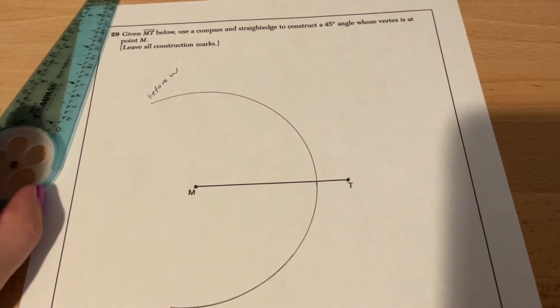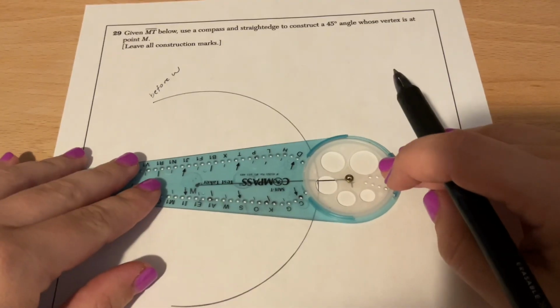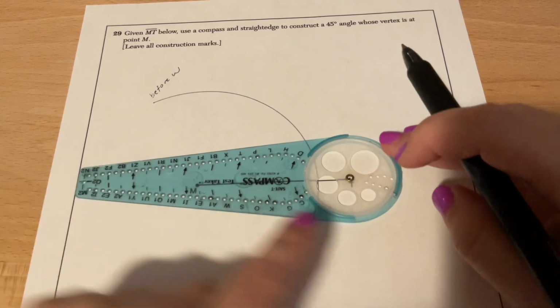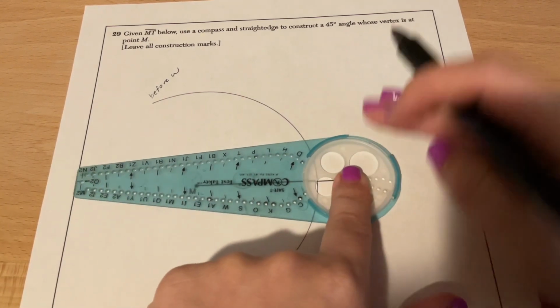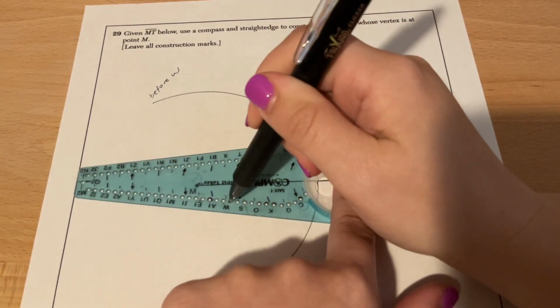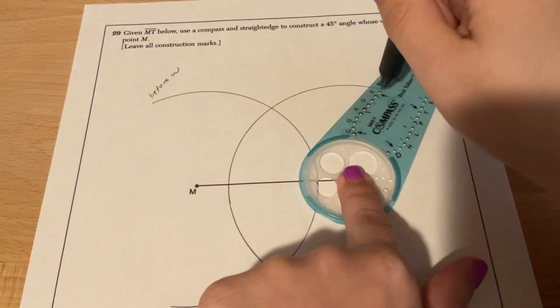Then what we're going to do is reverse this, and put the gold ring of our compass on T. Again, center it nicely over that bolded point. I'm going to find the same letter, so before W, and make a nice big arc the other way.